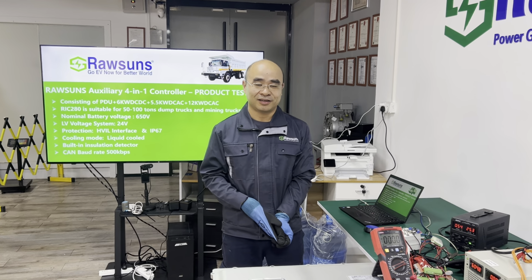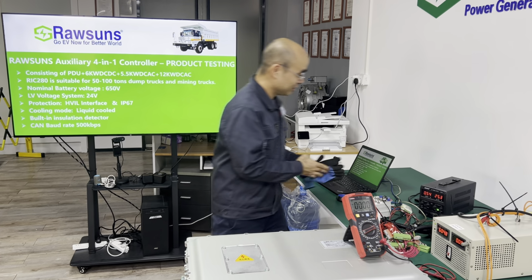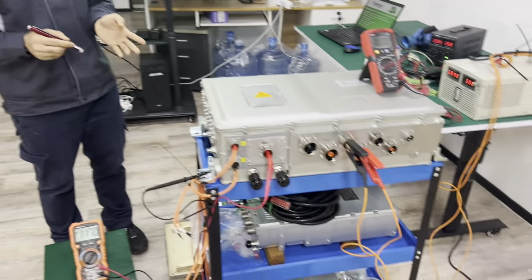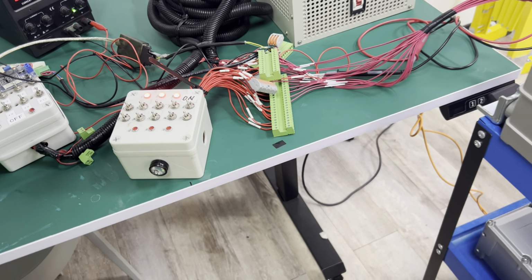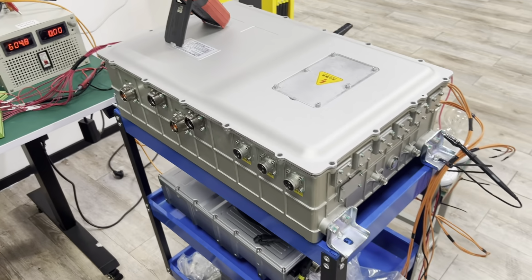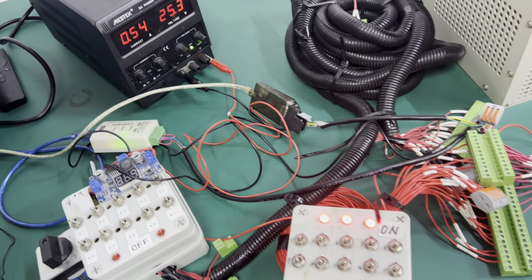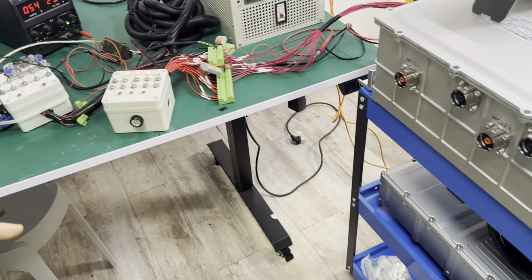Okay, now we come to the final part. This controller we use just in the second part. We use these panels to control the hardwire signal to control the relay, and now in this part we will use the CAN tool. This is the CAN tool we use to control the integrated controller. Before we do that, we need to add some control, the light.